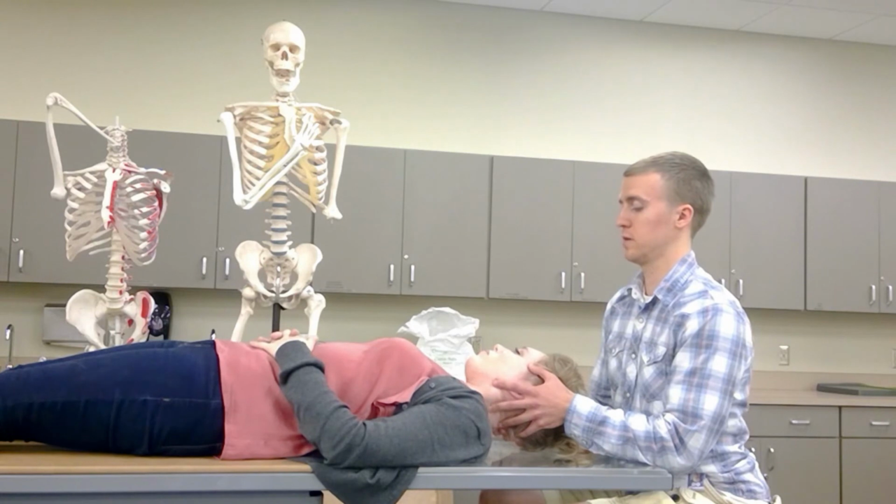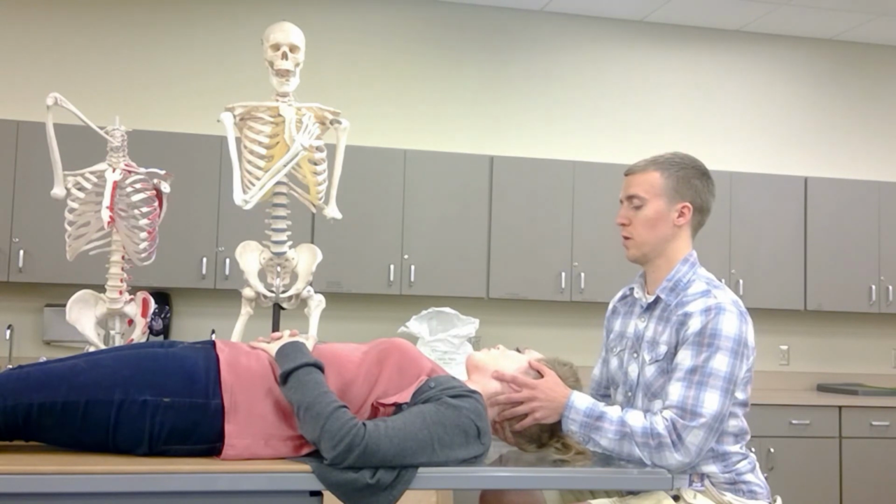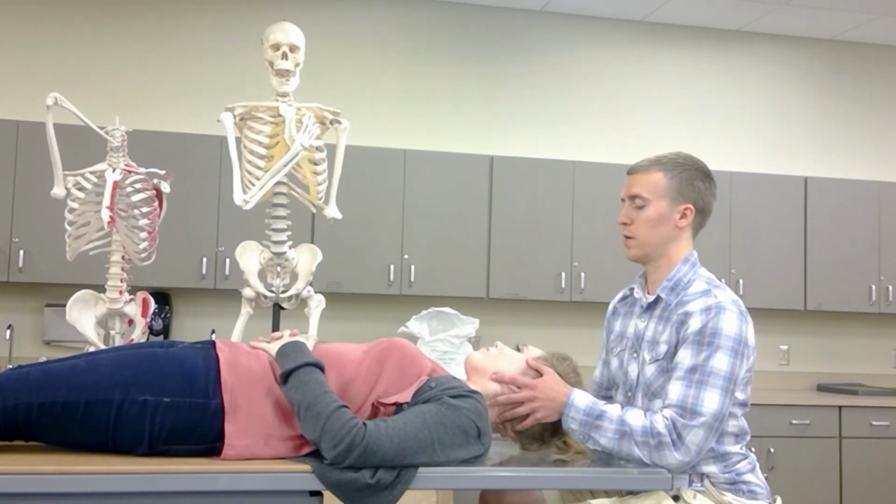Five seconds and release, and we're going to rotate a little bit more, side bend, make sure you add a little bit more extension as well. Have the patient rotate to the left, and release. And then once again, we'll do that one more time.